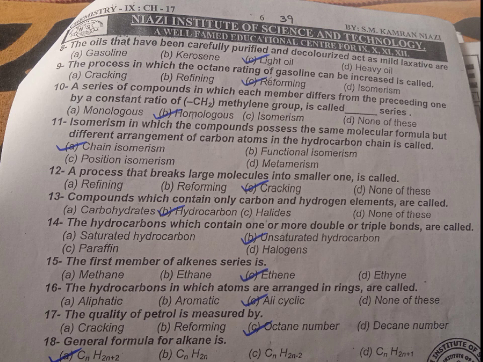होमो मतलब होता है सेम. Isomerism, in which the compounds possess the same molecular formula but different arrangement of carbon atoms in the hydrocarbon chain, is called chain isomerism. A process that breaks large molecules into smaller ones is called cracking. Compounds which contain only carbon and hydrogen elements are called hydrocarbons. The hydrocarbons which contain one or more double or triple bonds are called unsaturated.